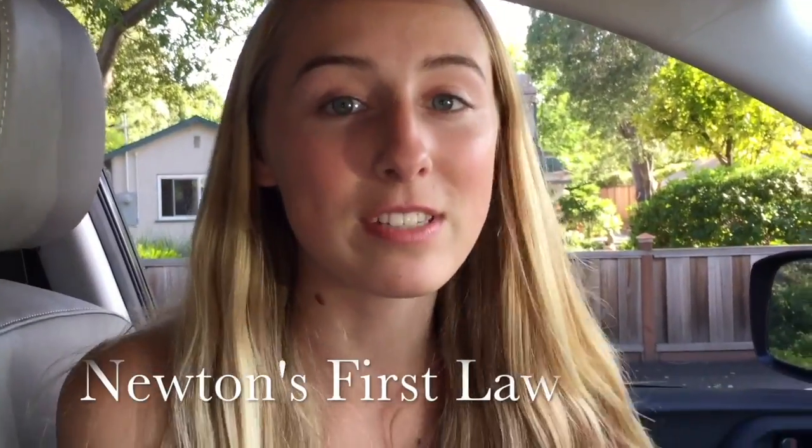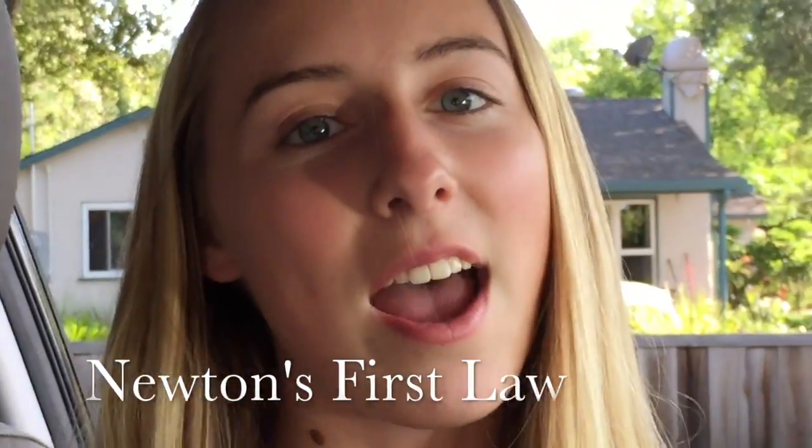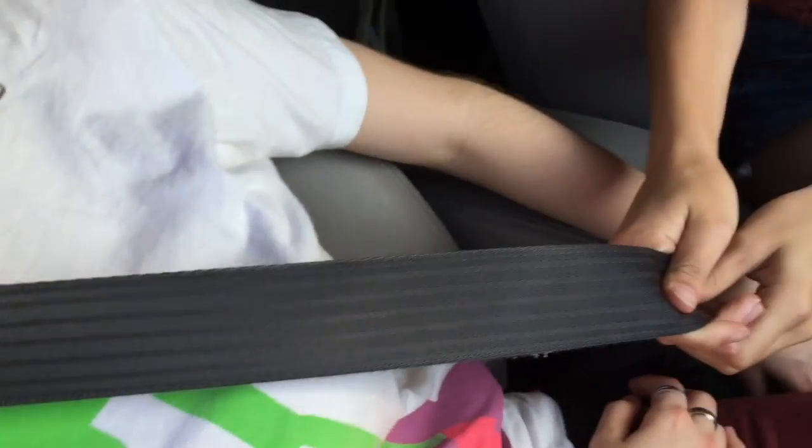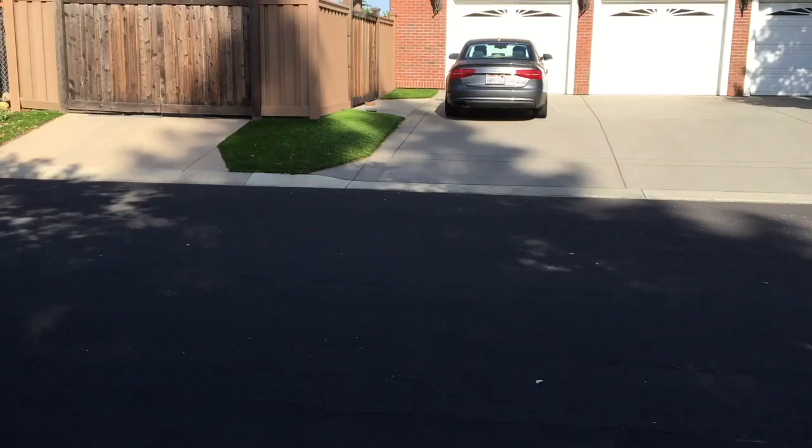That's right, kids. So first we're going to talk about Newton's first law. Newton's first law states that an object in motion stays in motion and an object at rest stays at rest unless acted on by an outside force. In the case of this car, if we are driving along and I happen to accidentally slam the brakes, Ali here, who's sitting right there, will jerk forward, but this seatbelt is an object that will keep her in her place.